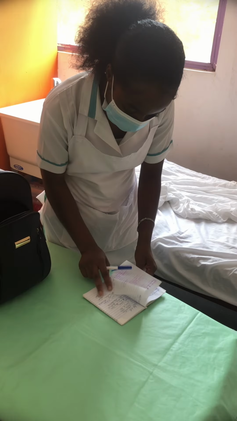I sanitized my hands, removed the privacy curtain, then explained to my patient that I'll be taking my leave, and asked if there was anything she needed assistance with. But my patient was okay, so I took my leave.